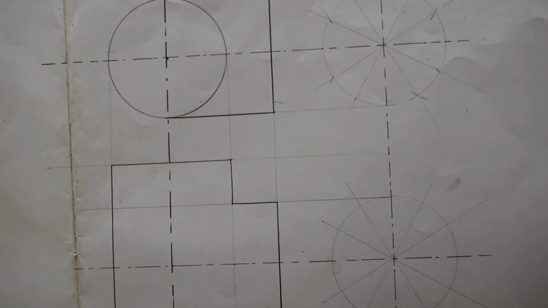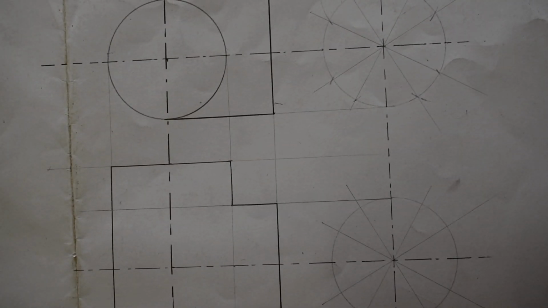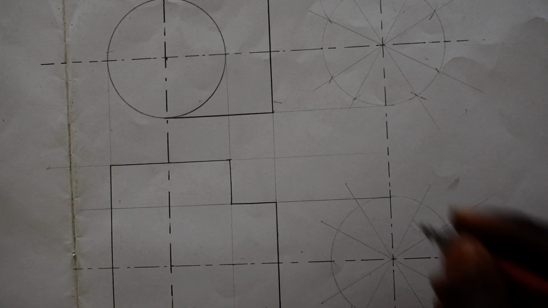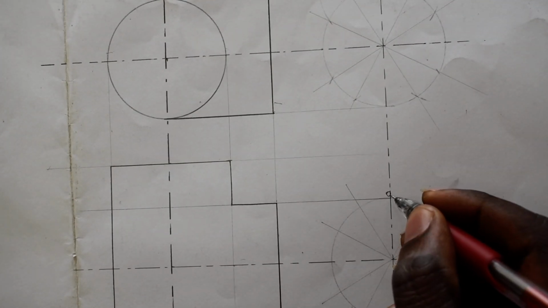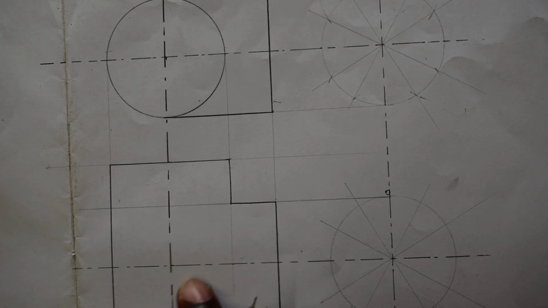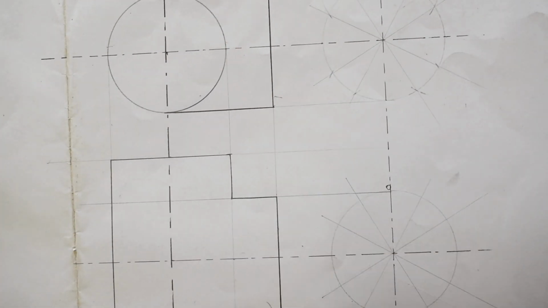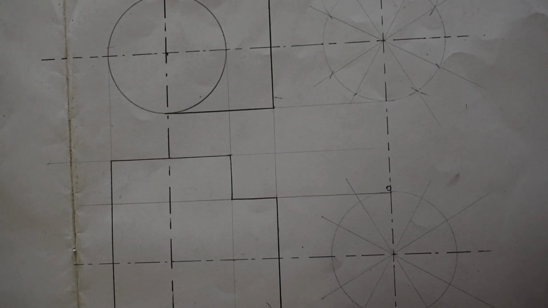So let's go and see what we are getting. We are just following the protocol. So if I have a 0 here, I have a 0 here. This is auxiliary front, this is auxiliary top. Remember, it's given in third angle orthographic projection.